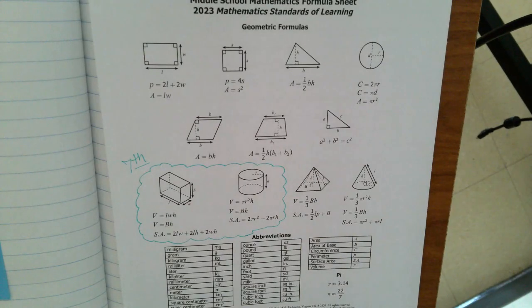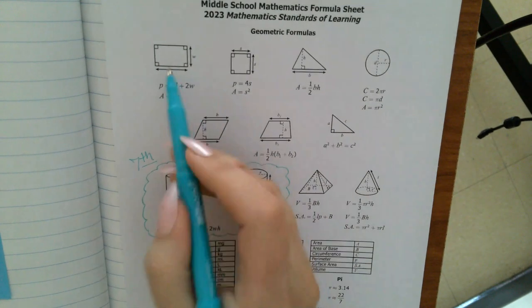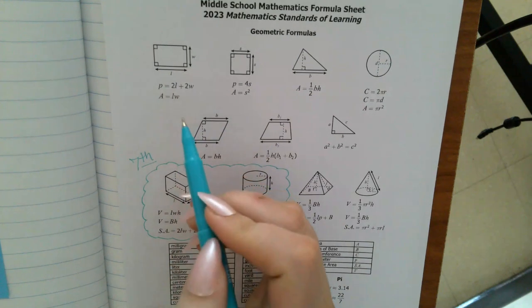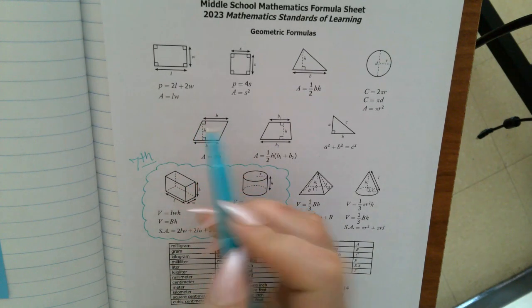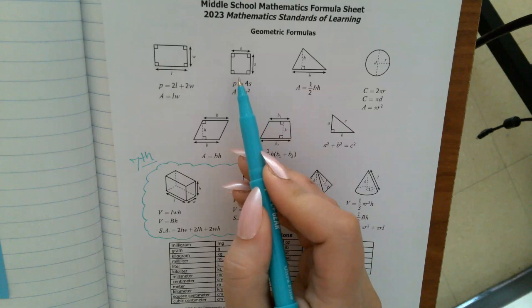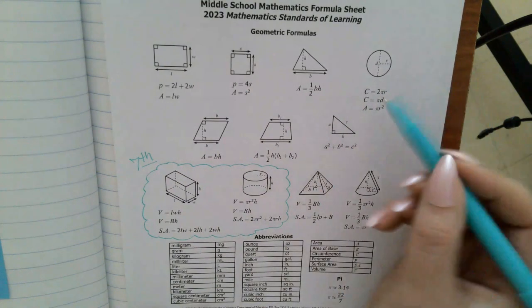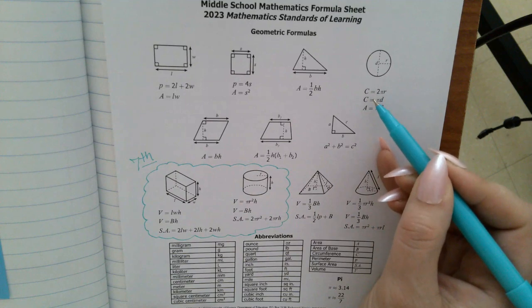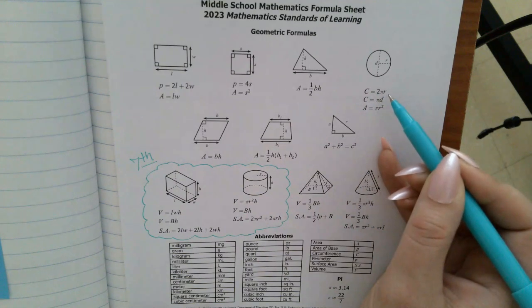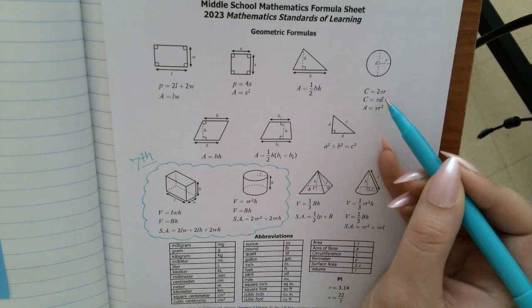Now, does anybody figure out or recognize which formulas you used last year? Which ones were your 6th grade formulas? What do you think? Yep, the one with the rectangle here. You did perimeter and area. What else looks familiar? The square, you did perimeter and area. What else? The circle, you did circumference and area. And with circumference, you did have 2 different possible formulas you could use. One used radius and one used diameter.